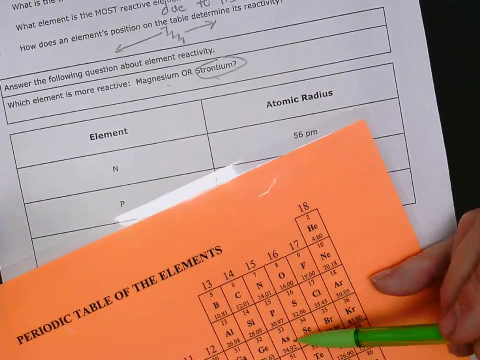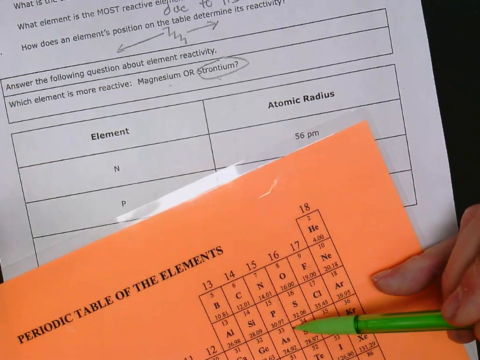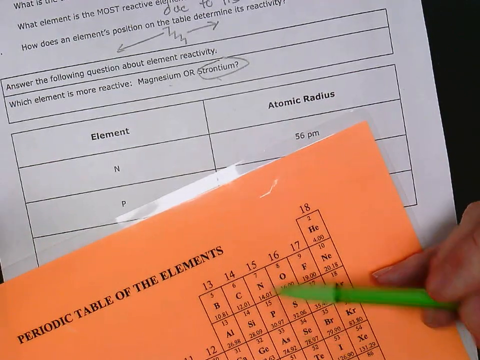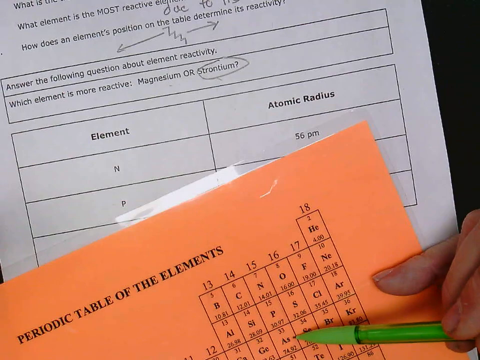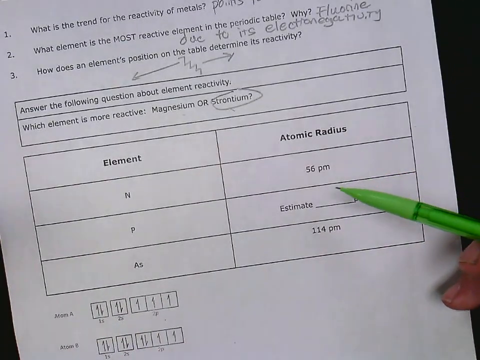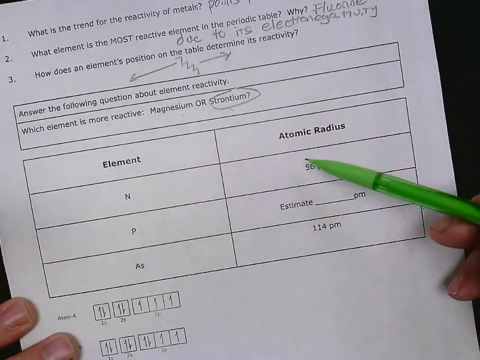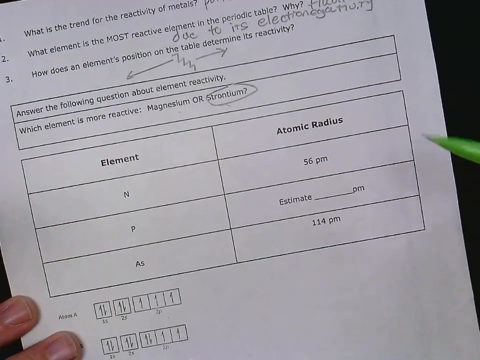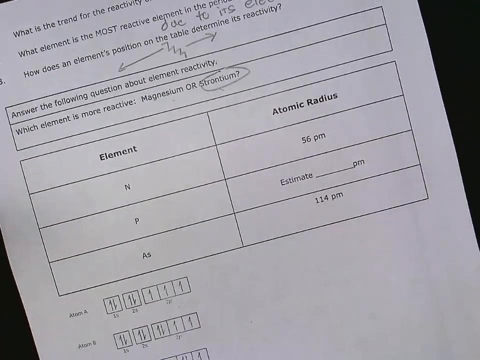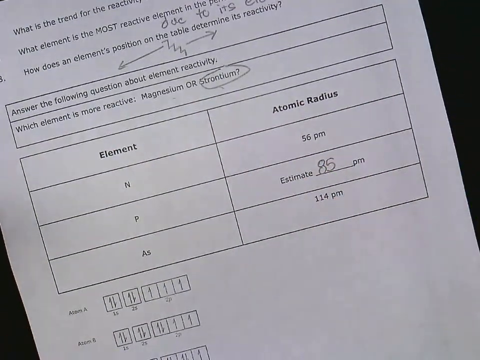Okay, so nitrogen, phosphorus, arsenic, they're all in a row here on the periodic table. So I know this is smallest, this is biggest. I know this is the most electronegative and this is the least electronegative. But they're asking specifically about atomic size. So I know phosphorus is going to be in between the size of these two, and they're asking me to make an estimate. Well, if I split the difference between the two, let's see, 114 minus 56 divided by 2 is 29. So 56 plus 29 is 85. I like that. We're going to call 85 right in the middle.